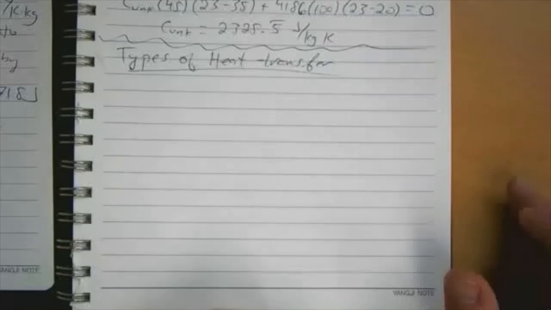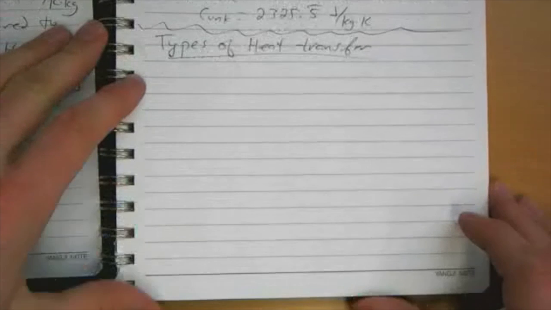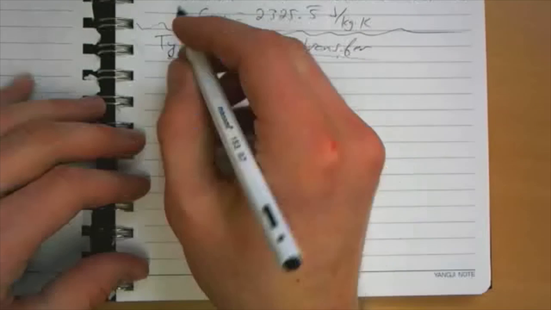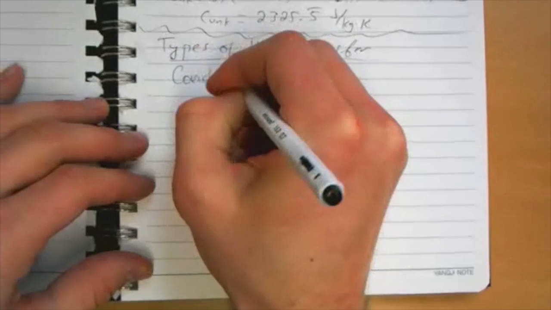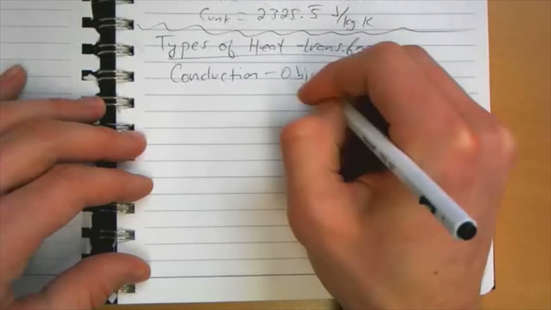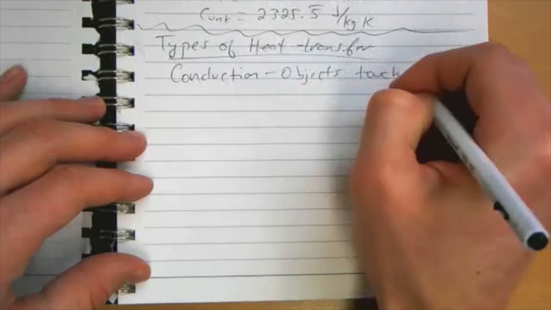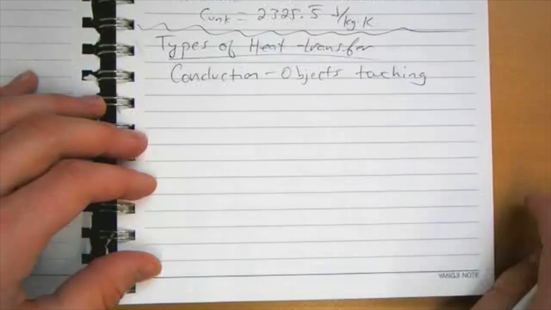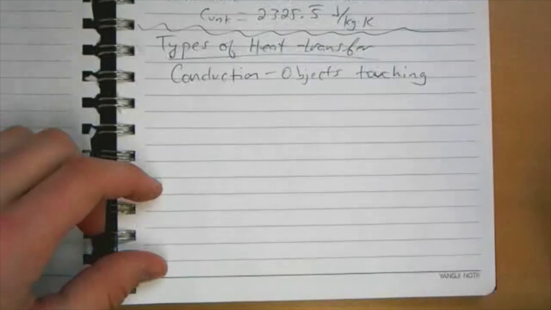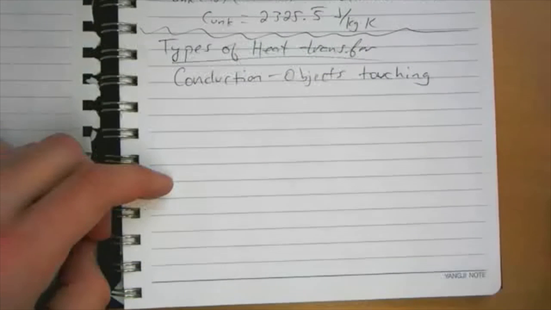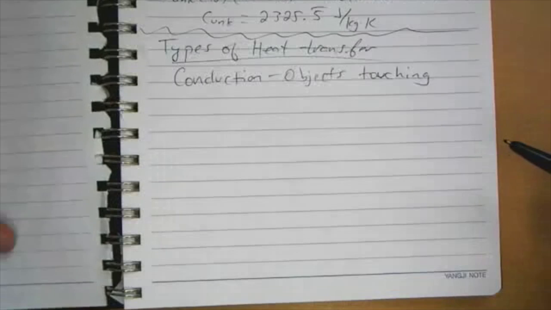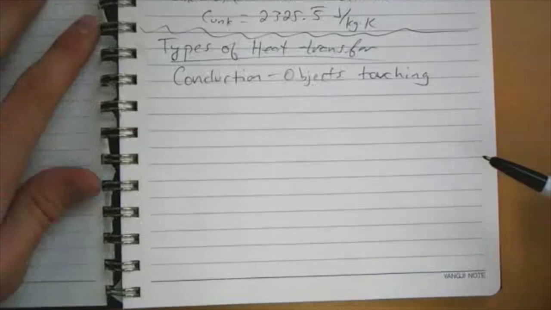There are a few different ways that energy can be transferred from one object to another. The first is simplest. It's called conduction. But conduction is what you get when objects are touching. So if you touch something hot, you might burn yourself, or it'll just feel warm. If you touch something cold, then you feel cold because heat is flowing out of your body into the cold object.